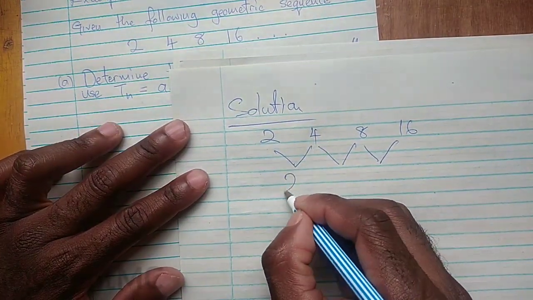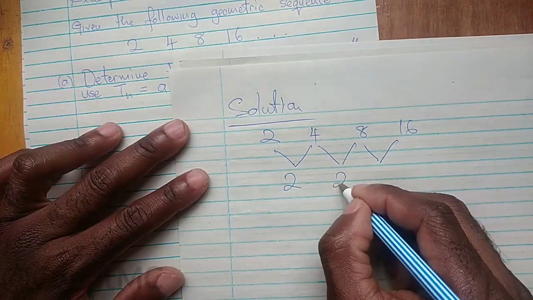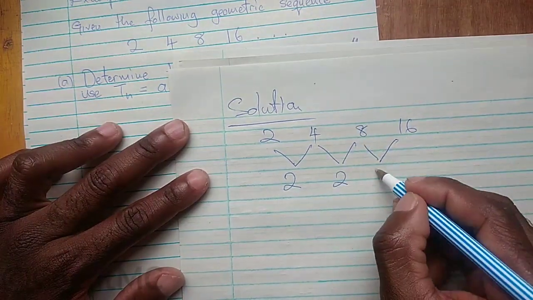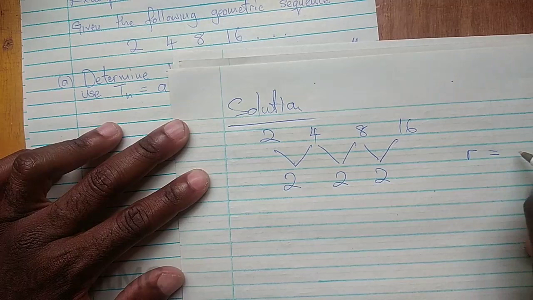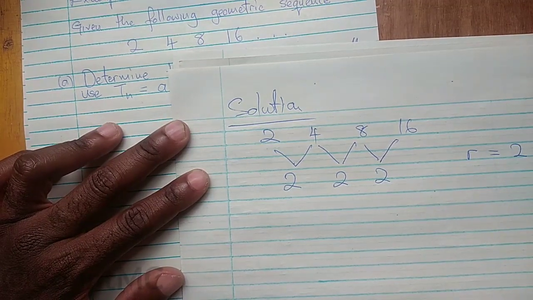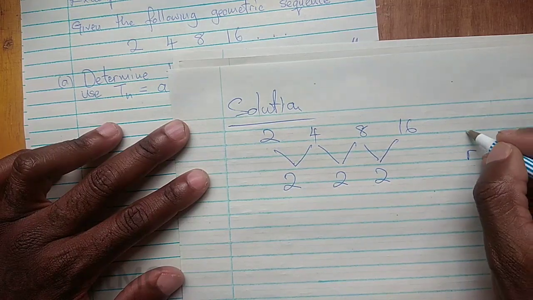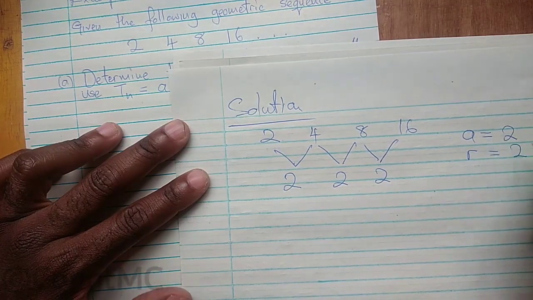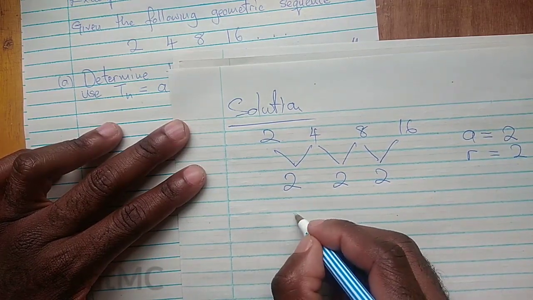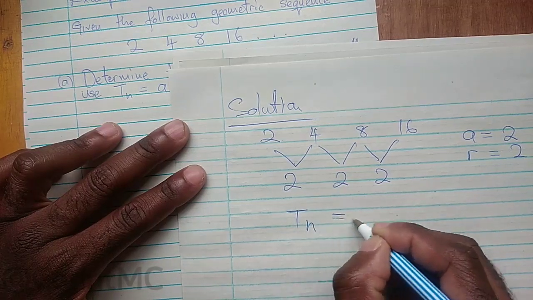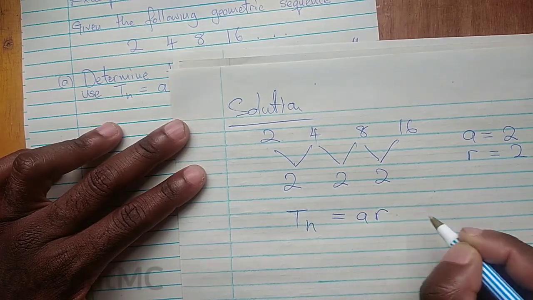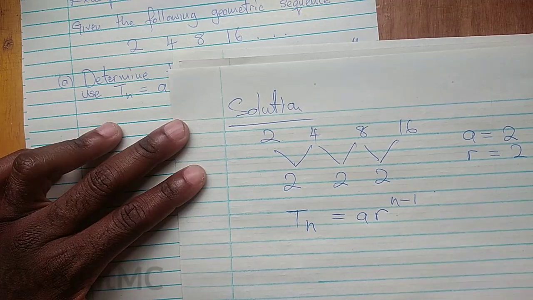4 divided by 2, you get a 2. 8 divided by 4, you get a 2. 16 divided by 8, you get a 2. So r is equal to 2. The first term, a, is also equal to 2. Now the formula: Tn is equal to a r to the power n minus 1.